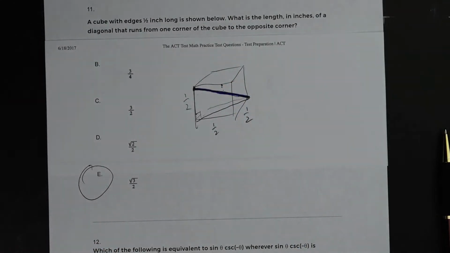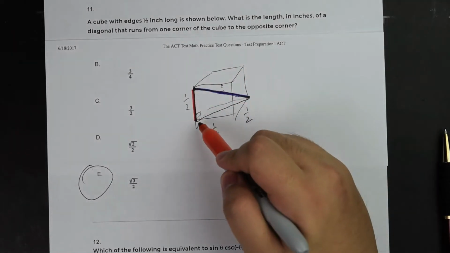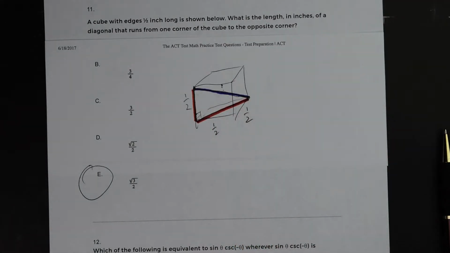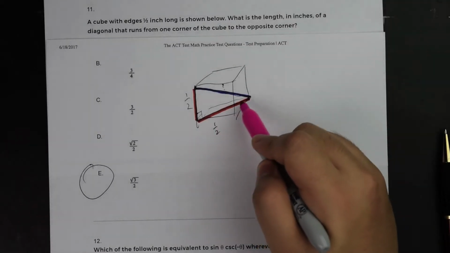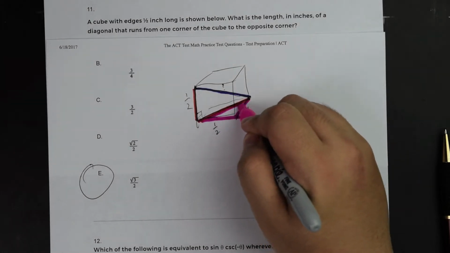But in order to be able to find this length right here, I need this length right here, which I know is half, and I also need this length right here, which I do not know the length of yet, just for now. But that being stated, what I can do is find this missing length right here by finding the triangle, this right triangle that's going to be part of the base.